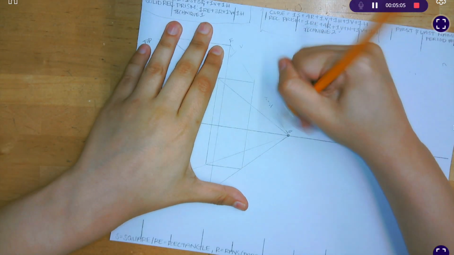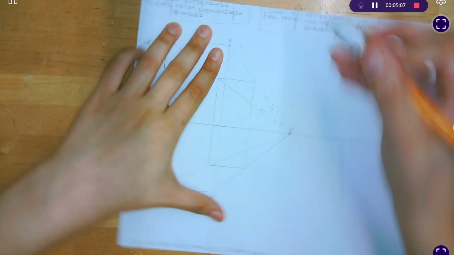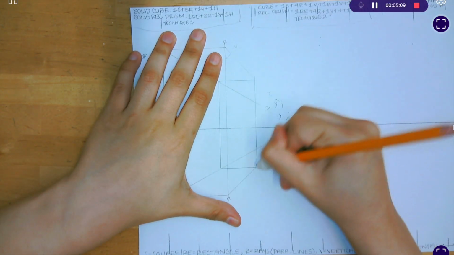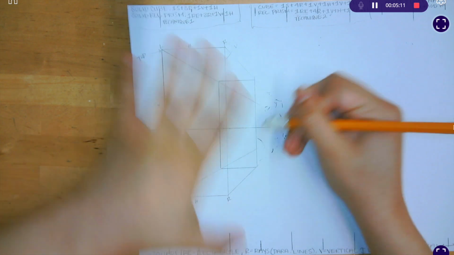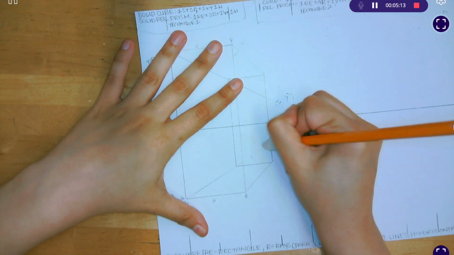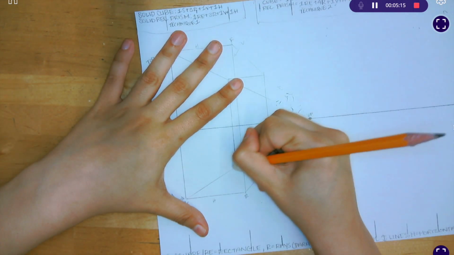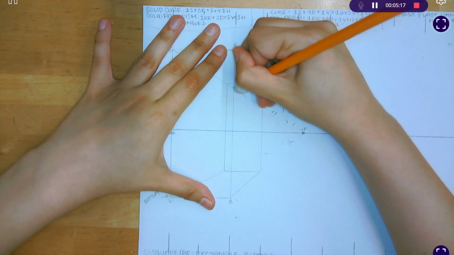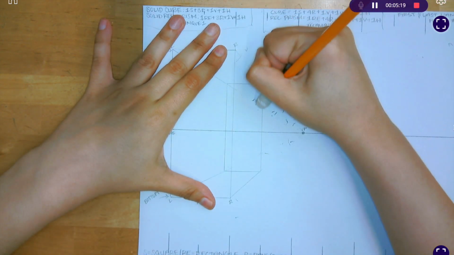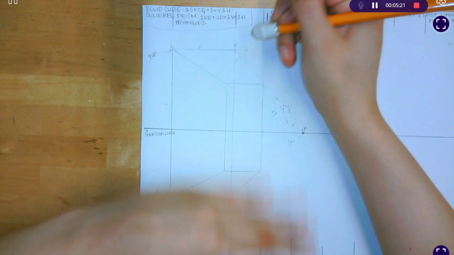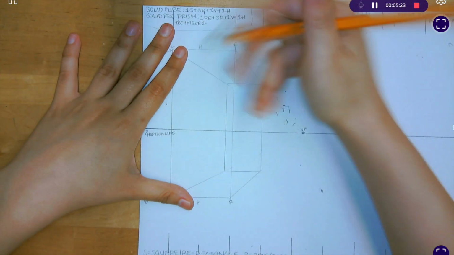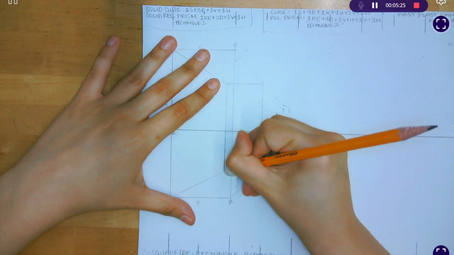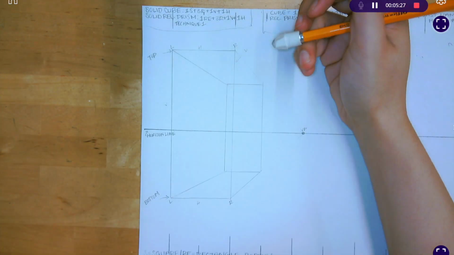Now I'm going to erase the portions of the rays that we no longer need. You'll notice that this one goes across the back face. We don't need that one. And this one goes across the back face, and we don't need that one. Okay.